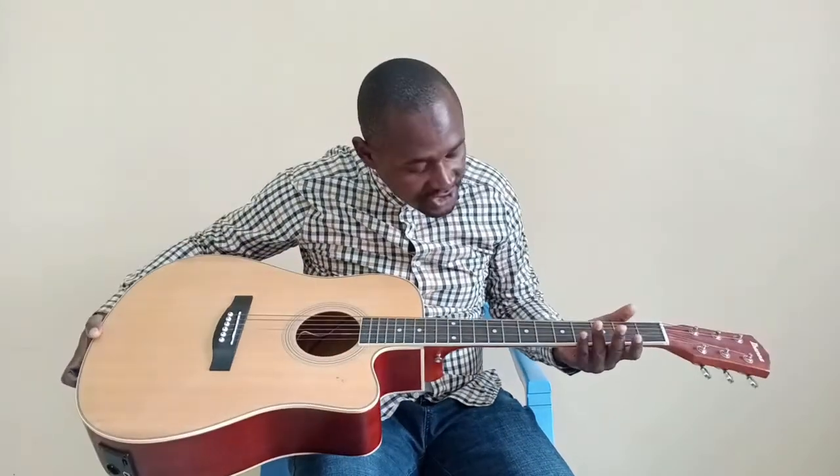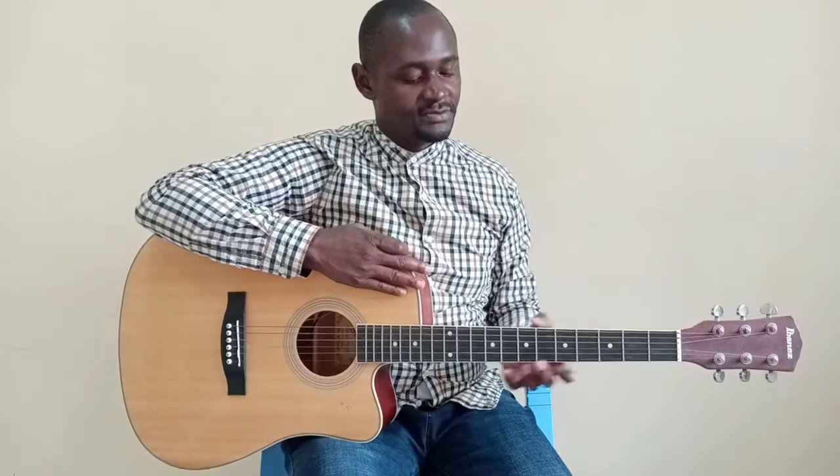You know, as you will be playing, you can't play watching the strings directly, but you'll be at an angle. There's a posture that you find yourself in so that you can play nicely. So the dots basically guide you through mastering your fretboard.